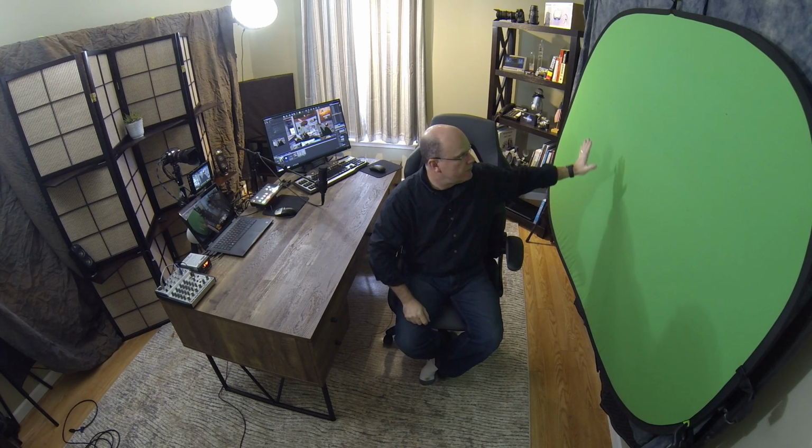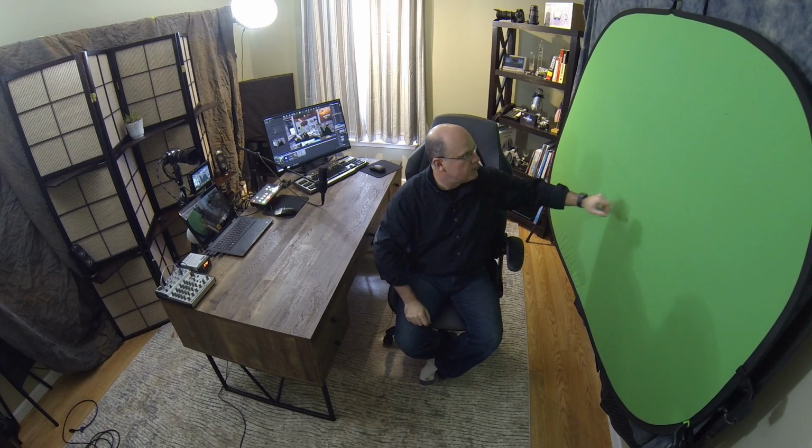The best feature of this whole thing is the spring frame that it's in. So there's like a steel spring all the way around it, and when you open this up, it pops out flat and the spring pulls tension on the green screen, so there's really no wrinkles, and it lights evenly, very easily, and it keys like a dream.